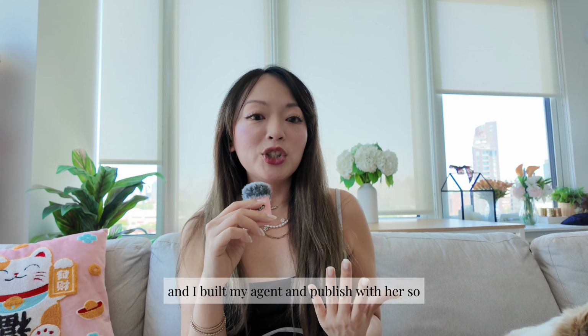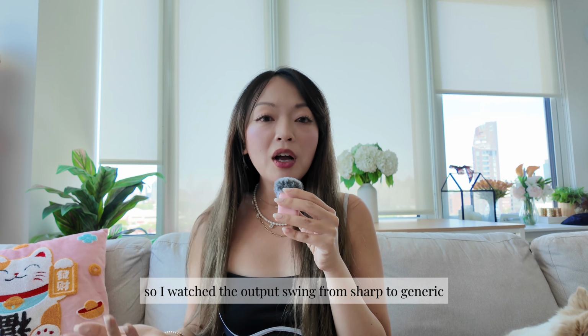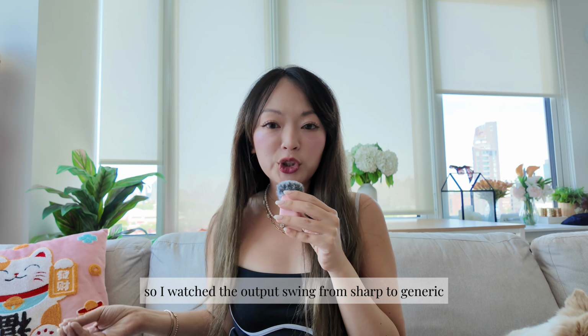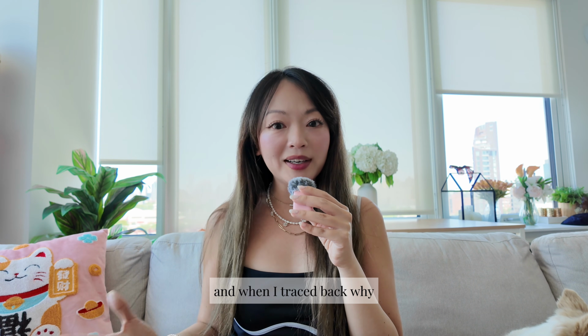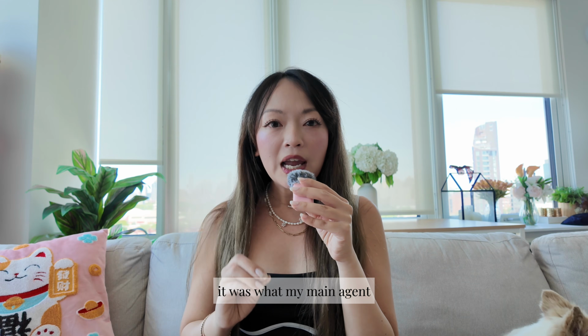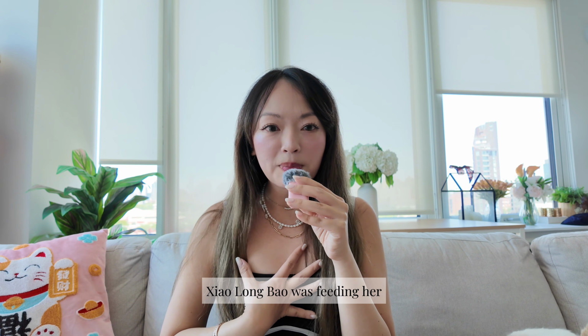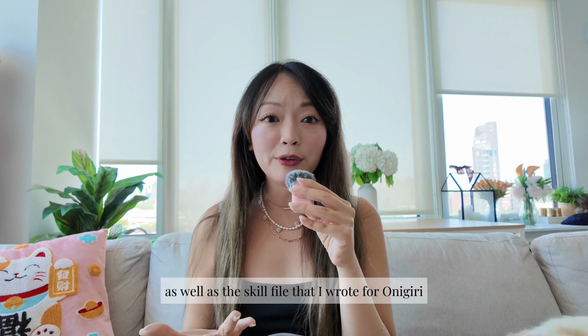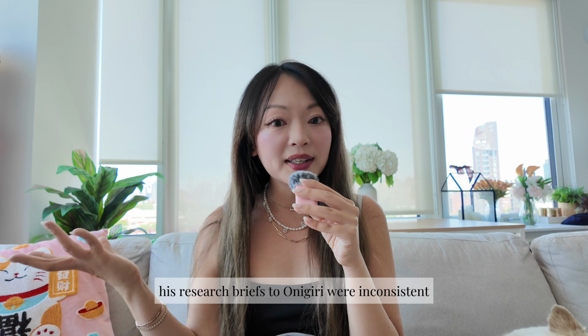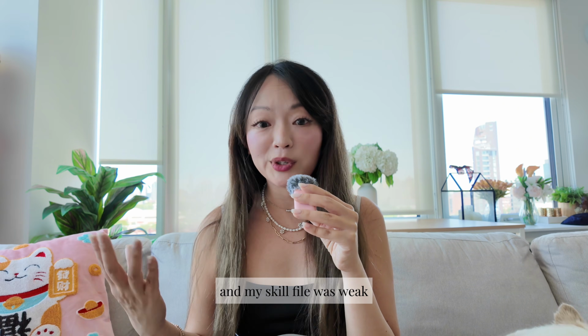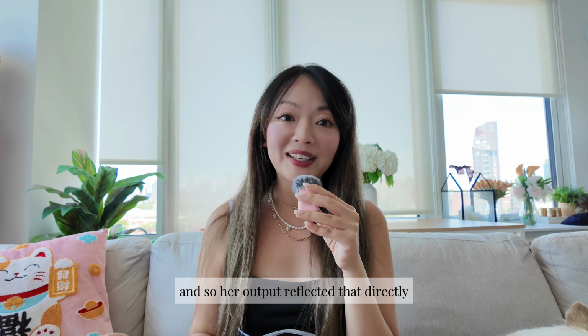And I built my agent and published with her. So I watched the output swing from sharp to generic. And when I traced back why, the problem wasn't the agent. It was what my main agent Xiaolongbao was feeding her, as well as the skill file that I wrote for Onigiri. His research briefs to Onigiri were inconsistent, and my skill file was weak, and so her output reflected that directly.